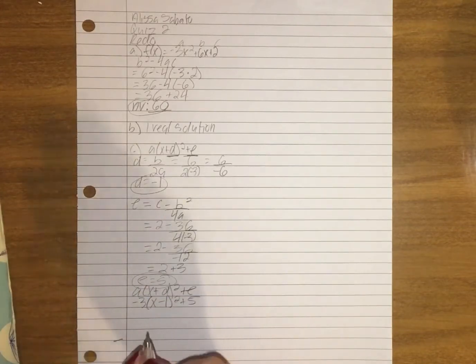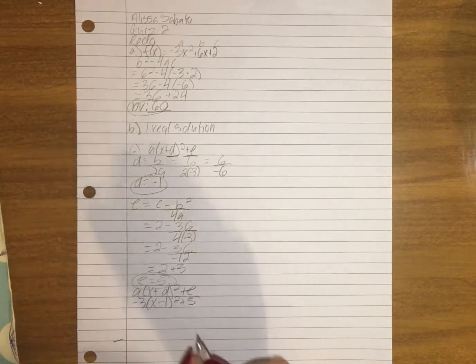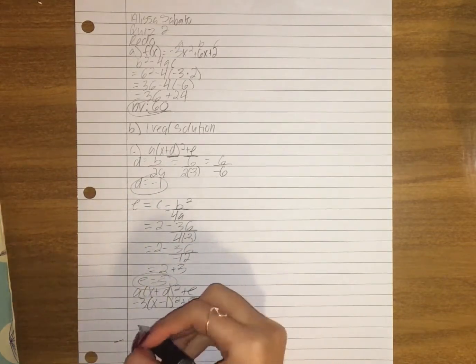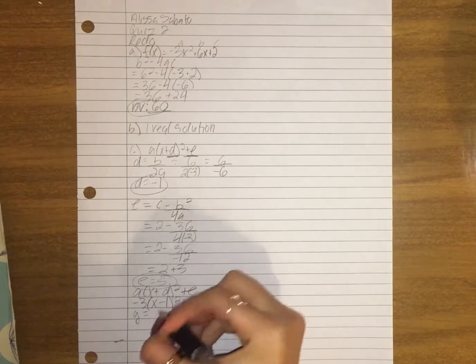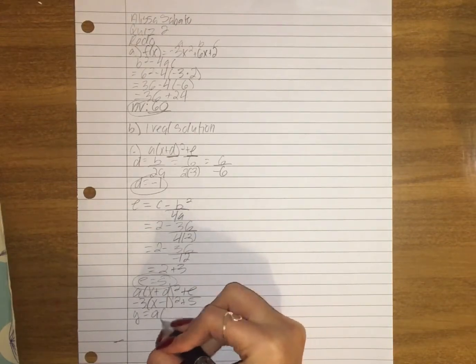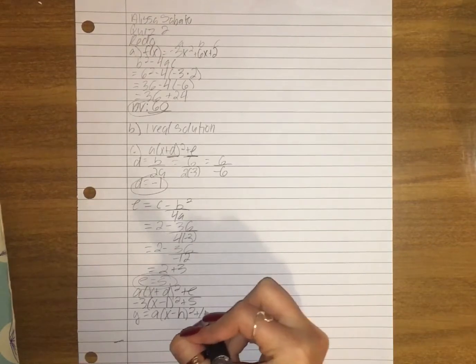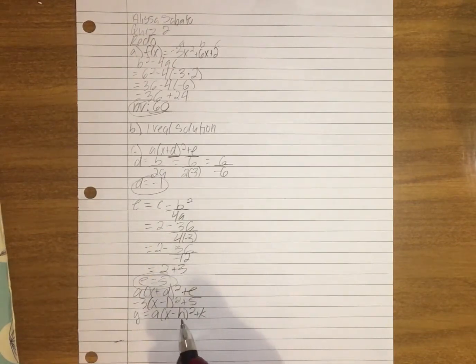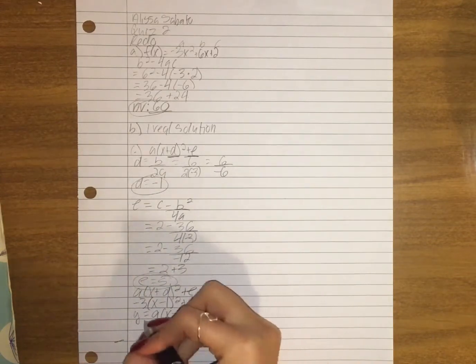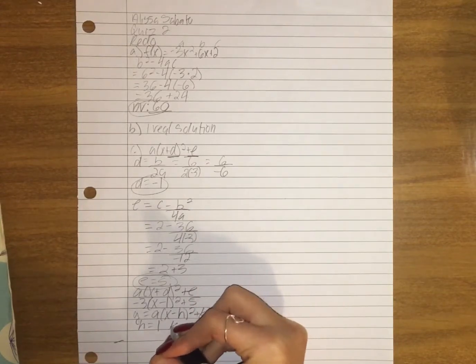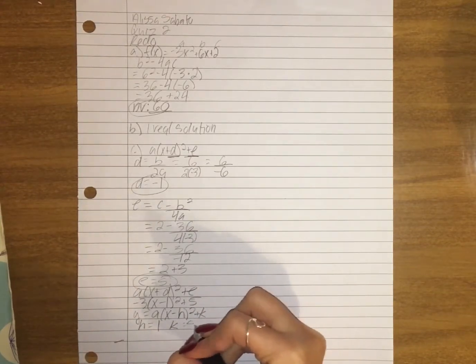Then we would use the vertex form to find the vertex, and the vertex form formula is y equals a parentheses x minus h parentheses squared plus k. In this case, h equals d and k equals e. So h would equal 1 and k would equal 5.